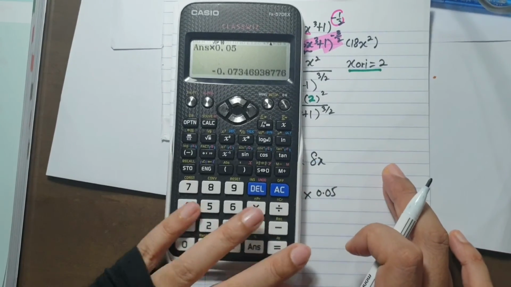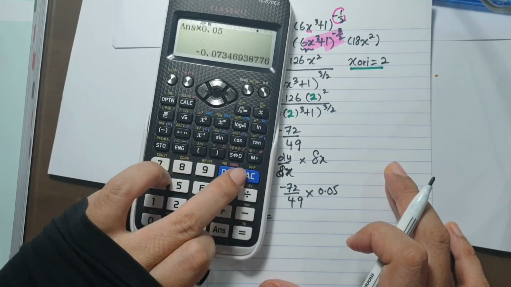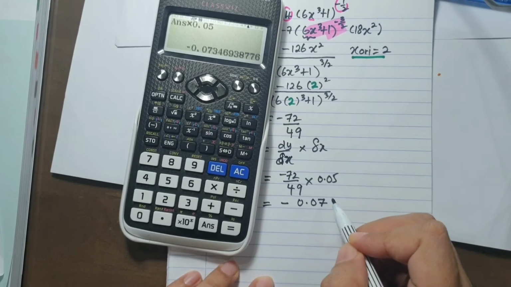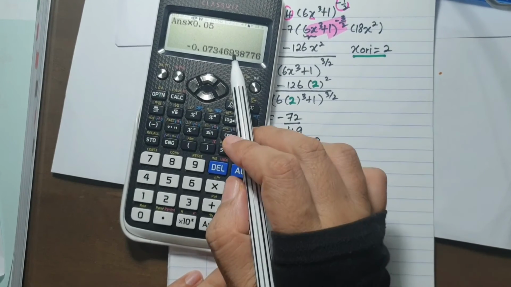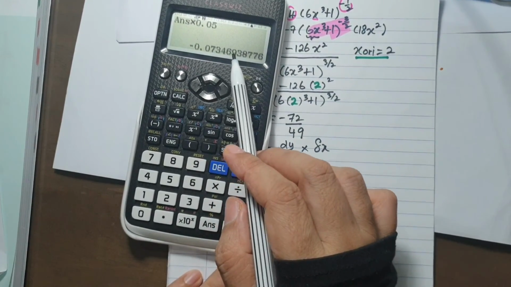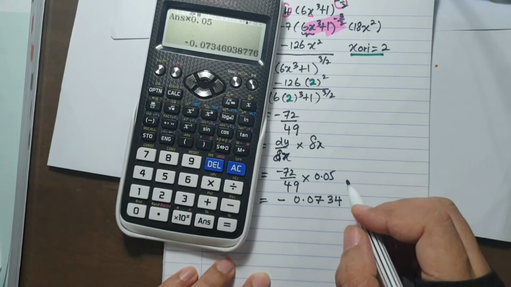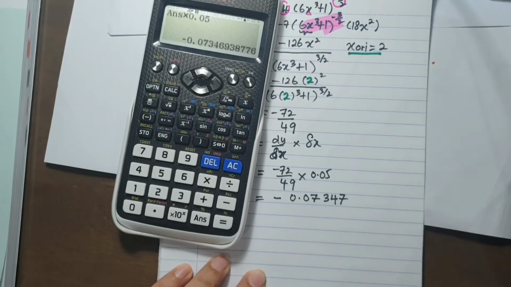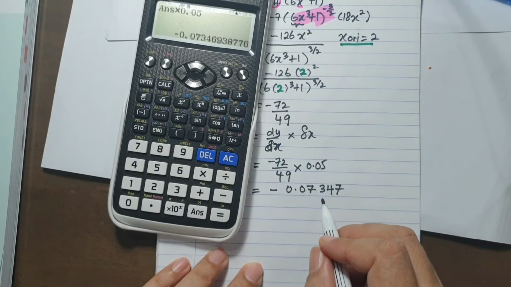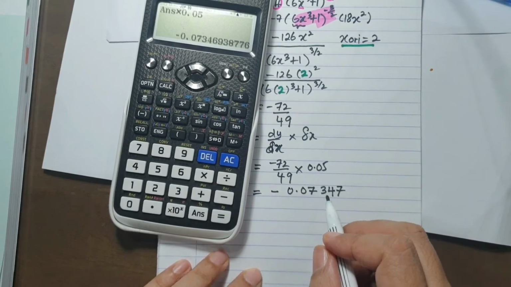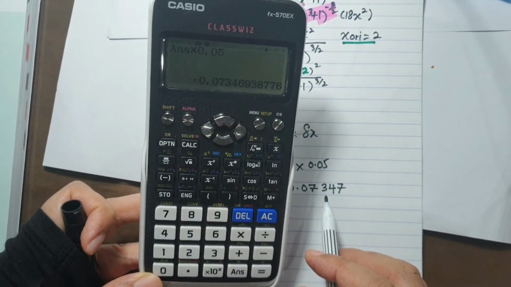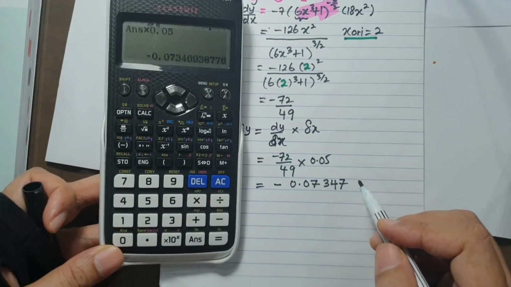So the final answer is negative 0.0734. Give your answer. Final answer always give for 4 significant figures, so 1, 2, 3, 4, so 9 plus 1 to 6 becomes 7. So the final answer is negative 0.07347. Done.